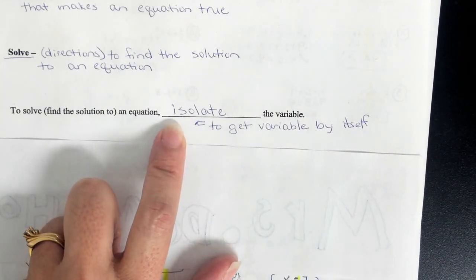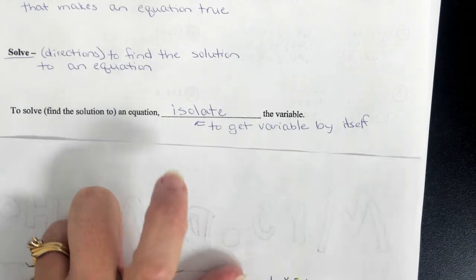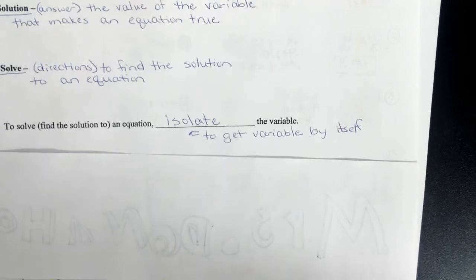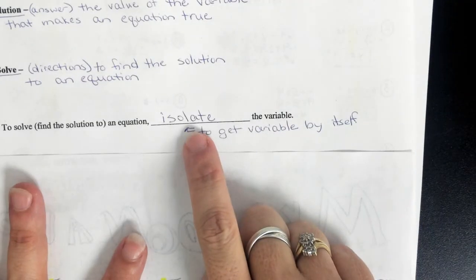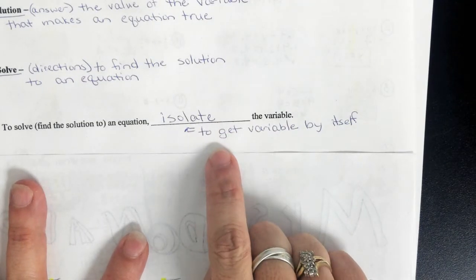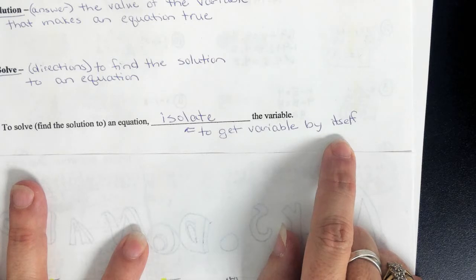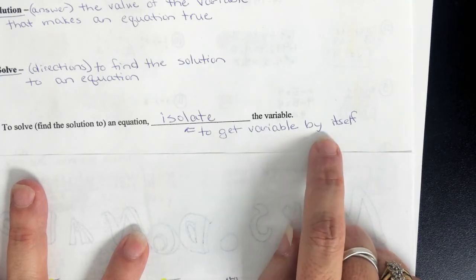I want you to think about the word isolate. Put it off by itself. Y'all been wanting to know for weeks now since we started expressions, but how do I figure out what x equals? Well, you just isolate x. You put it off by its lonely self. Listen, that's what we're going to be doing: figuring out what a variable equals by getting it all by itself. That's our whole goal, okay?